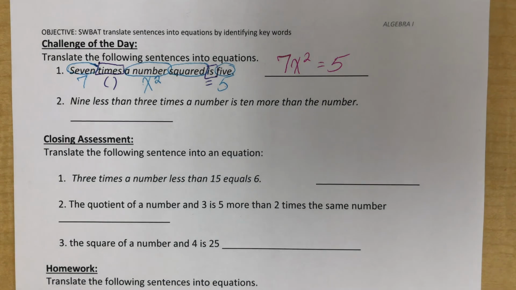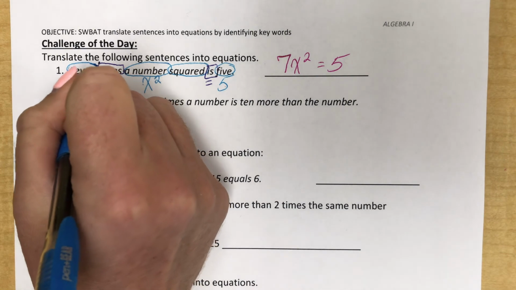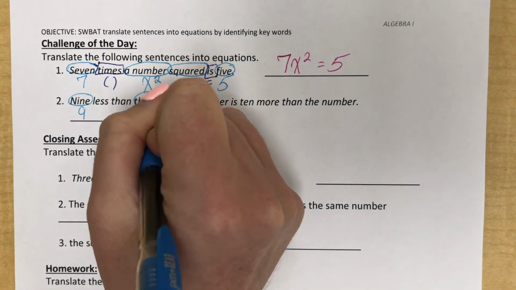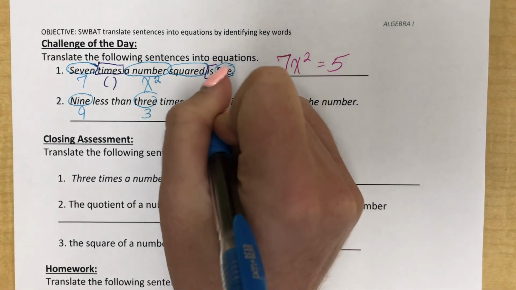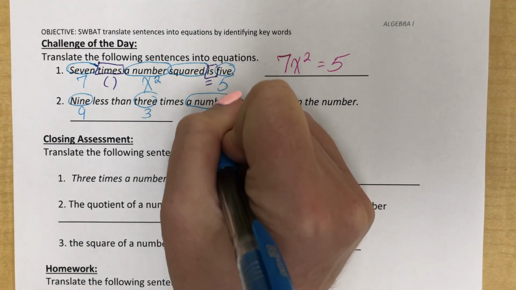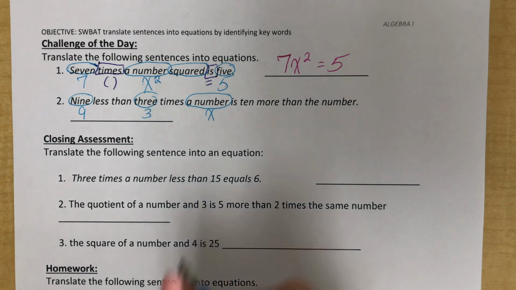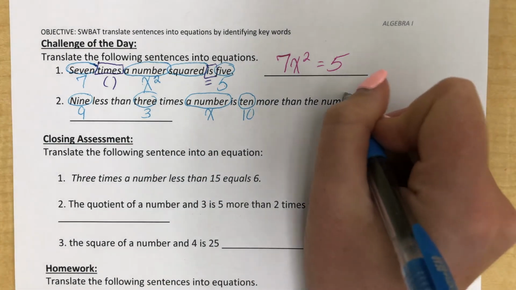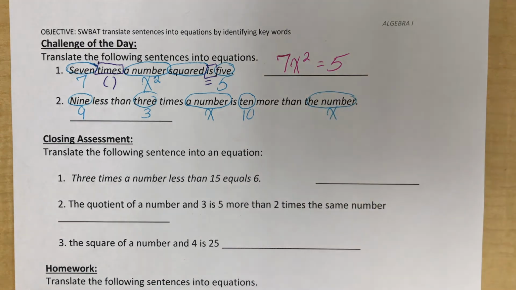And then number 2, as I'm reading through, 9 less than 3 times a number is 10 more than the number. So this has a lot going on. So again, I'm going to cube the question here. 9 less than 3 times a number. Again, I don't know what that number is, so I'm going to let it be x, is 10 more than the number. Again, the number would be x here.